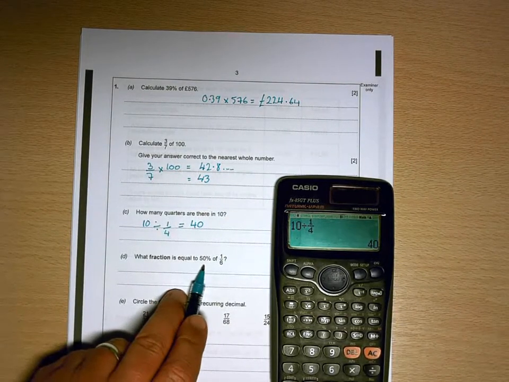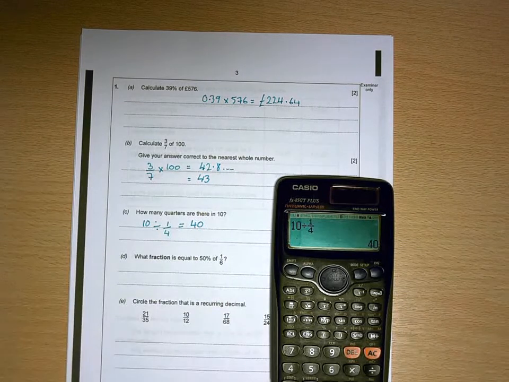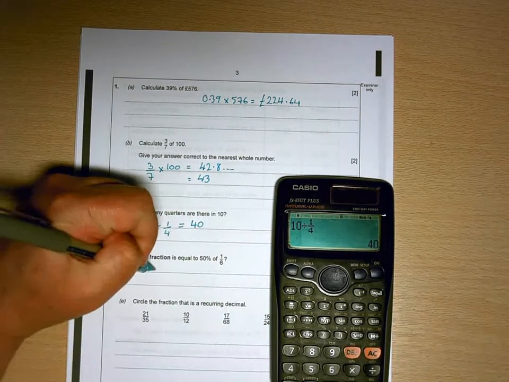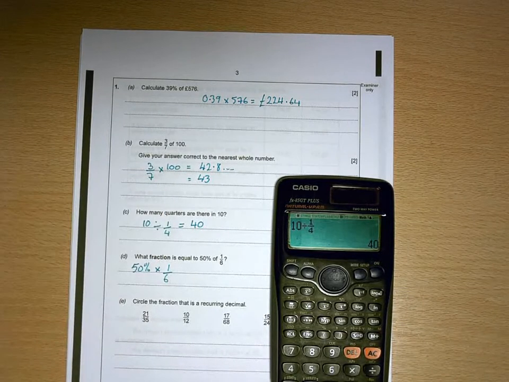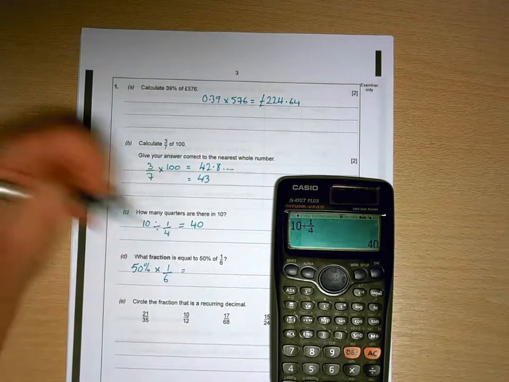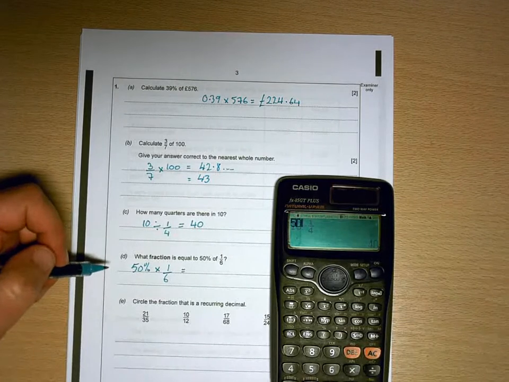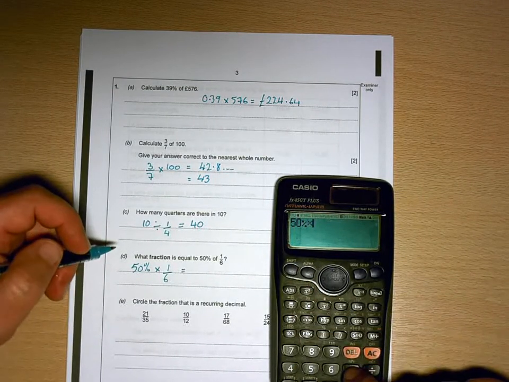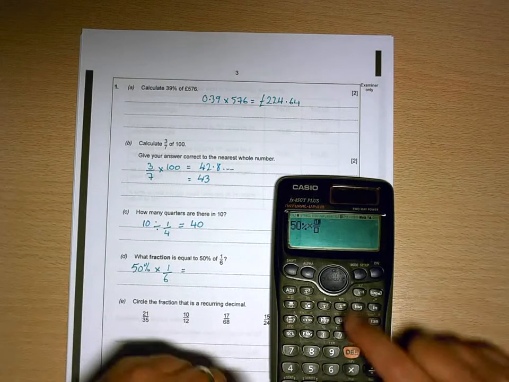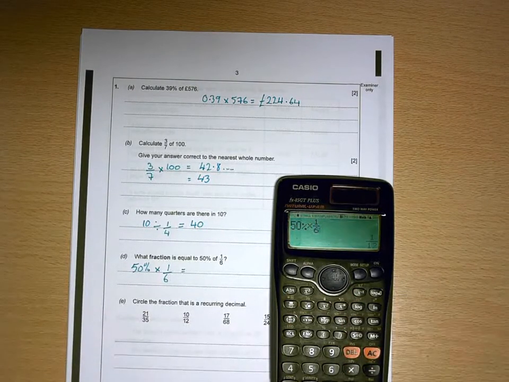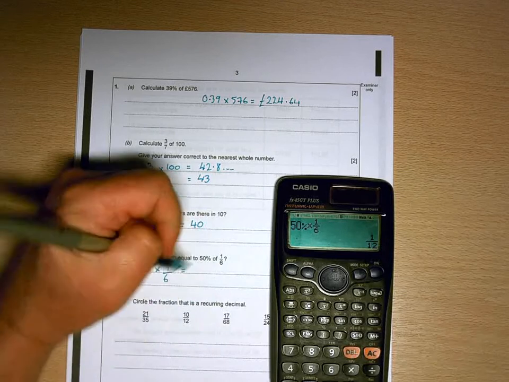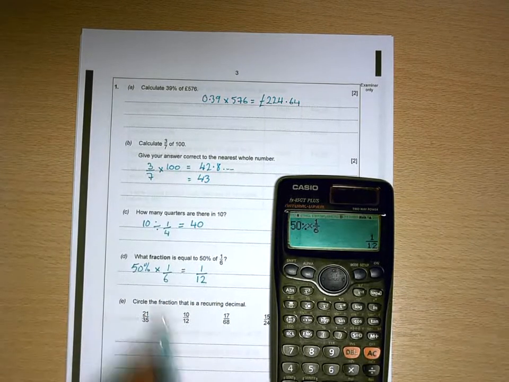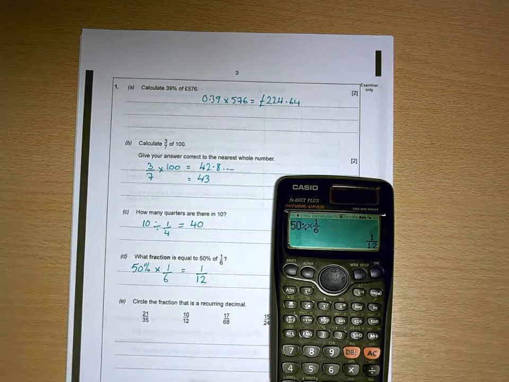What fraction is equal to 50% of 1/6? Well, let's type that in the calculator as we see it. 50% of 1/6 equals 1/12. So don't be afraid of using your calculator.